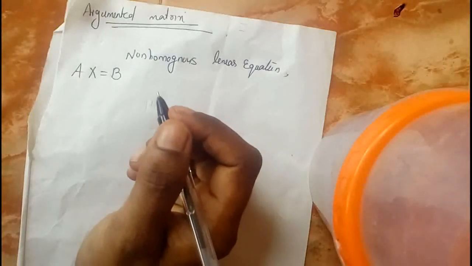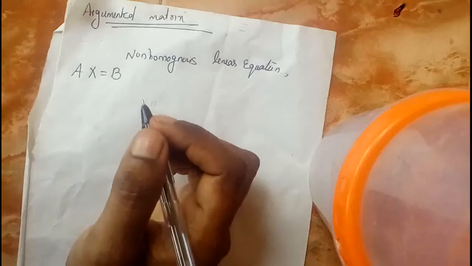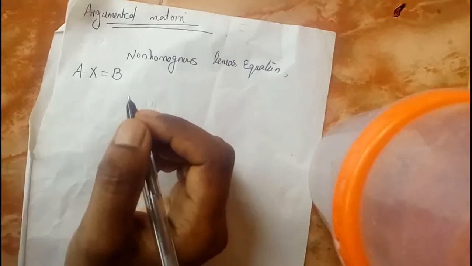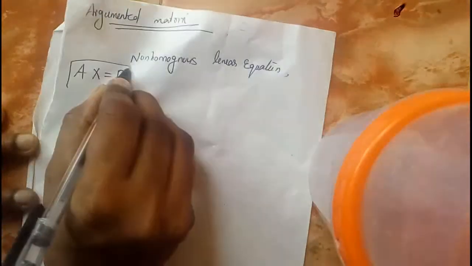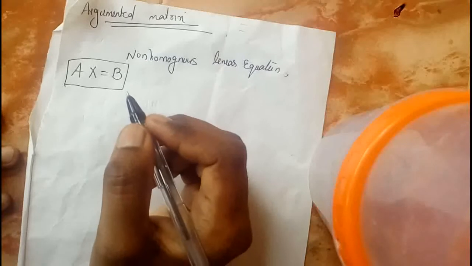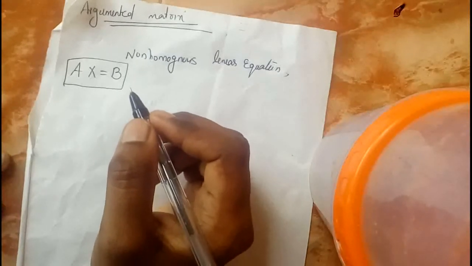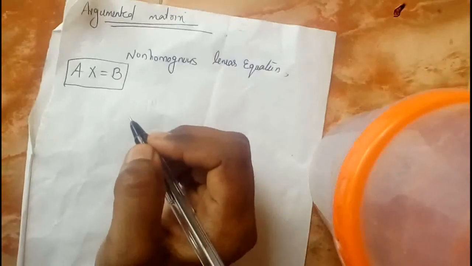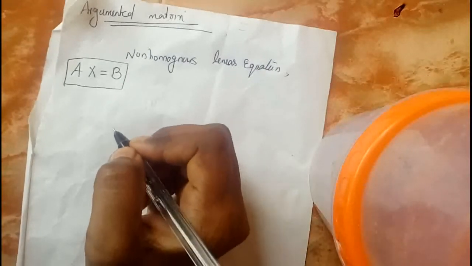We have to verify whether it is consistent or not. So we need to verify whether the non-homogeneous system is consistent or not. To test the consistency of the system, we require a new matrix.